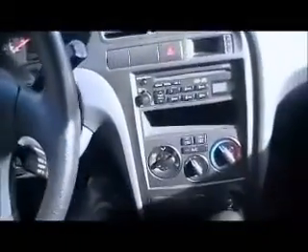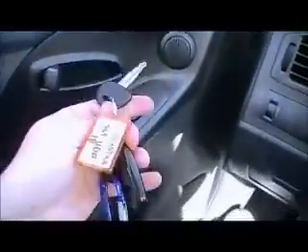Once your car is fully stopped and secured, remove your seatbelt, open up your door, and make sure that you have your keys with you. You would hate to forget those in your car.